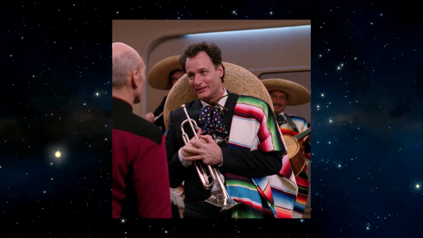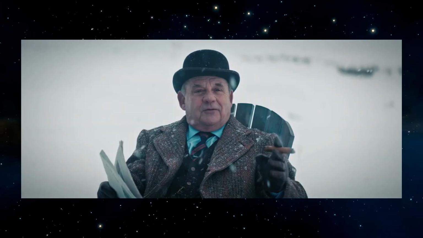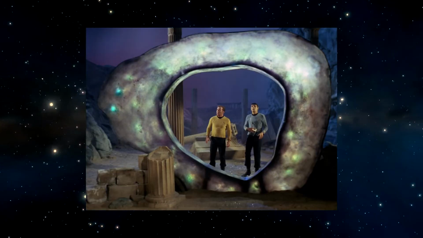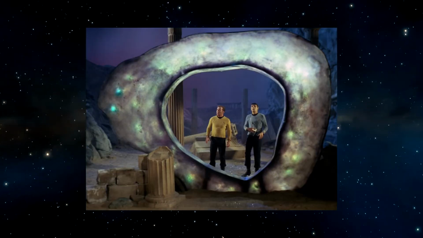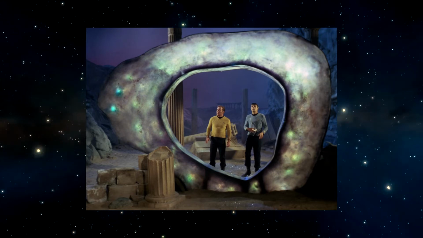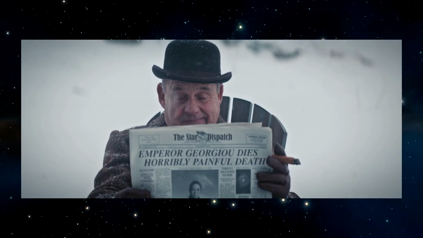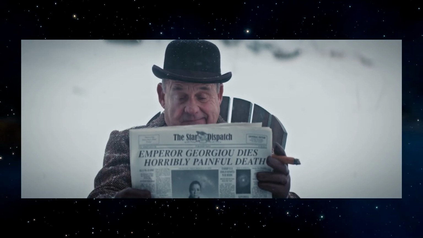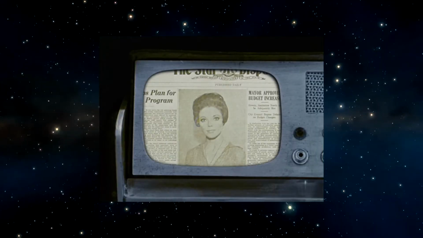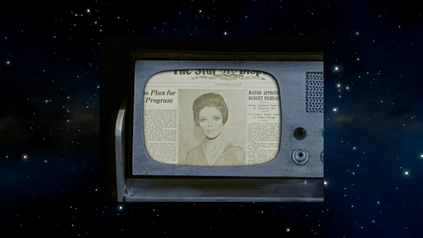However, there is a lot of compelling evidence that may point to his being something else that we've seen in the history of Star Trek, the Guardian of Forever, the temporal portal first seen in the TOS episode The City on the Edge of Forever. For one thing, the newspaper that he holds is the Star Dispatch, the same newspaper that showed the news of Edith Keeler, either her death or her alternate timeline.